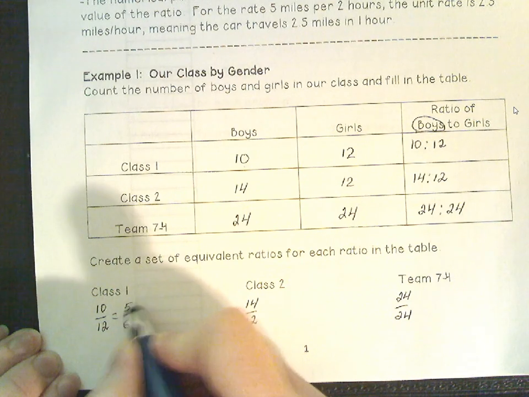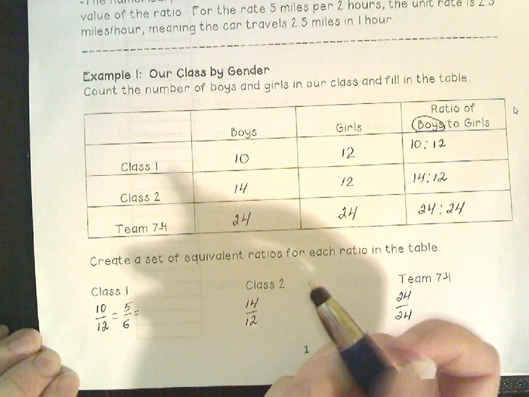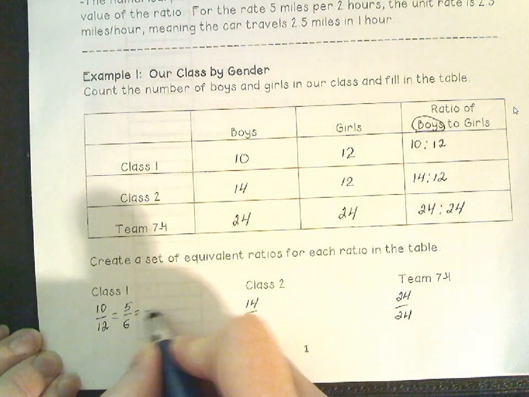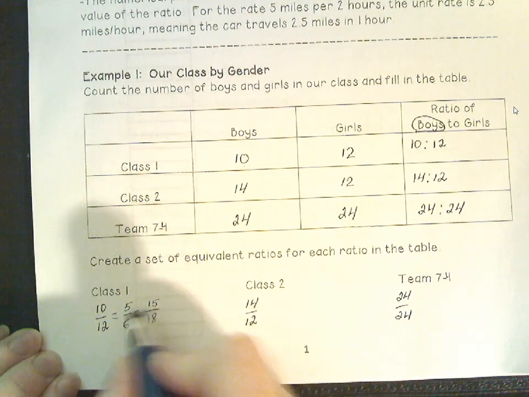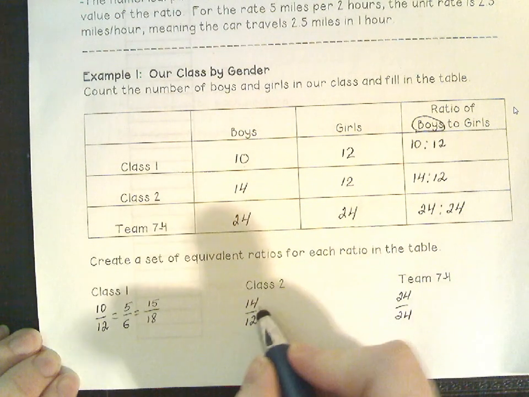I can multiply 5 to 6 by 3 or 10 to 12 by 2. It doesn't really matter because the value is still going to be the same thing. And I will get, let's say, 15 to 18. 5 times 3, 6 times 3. That's another equivalent ratio. Okay, let's look at another one.